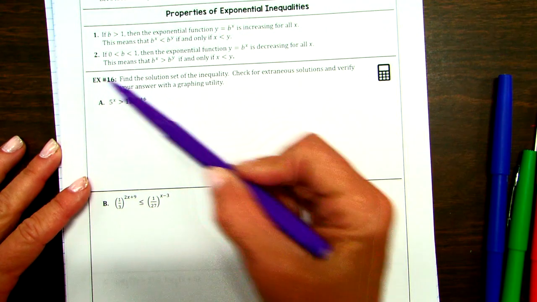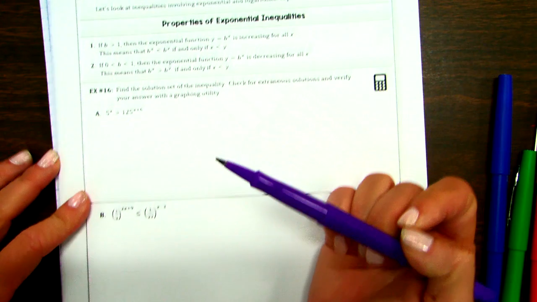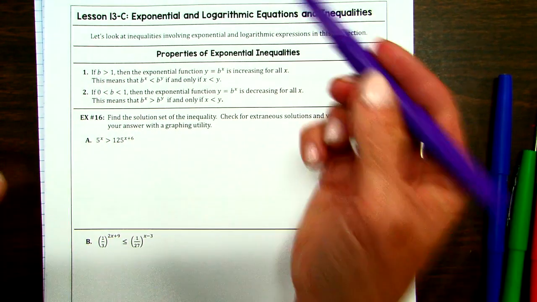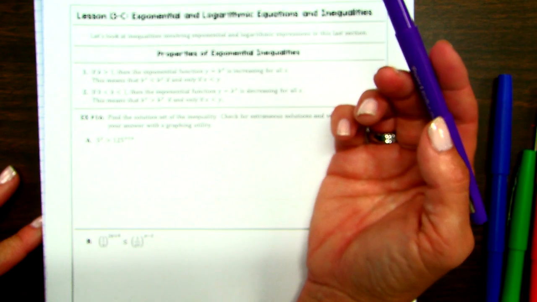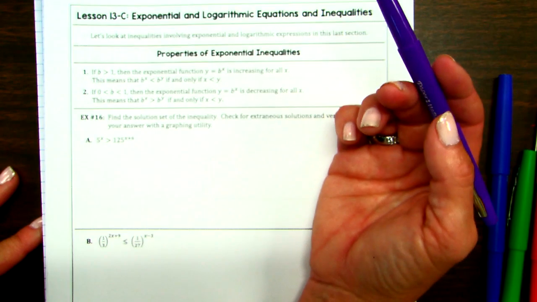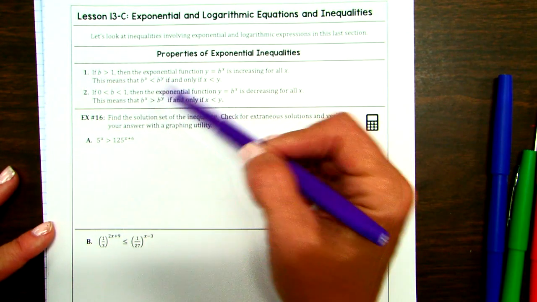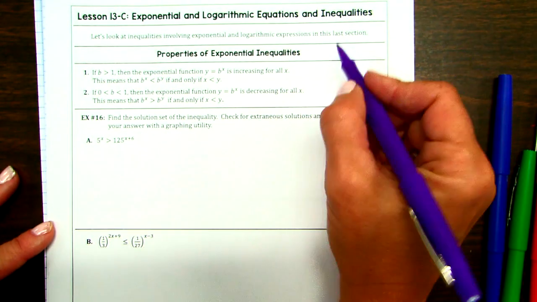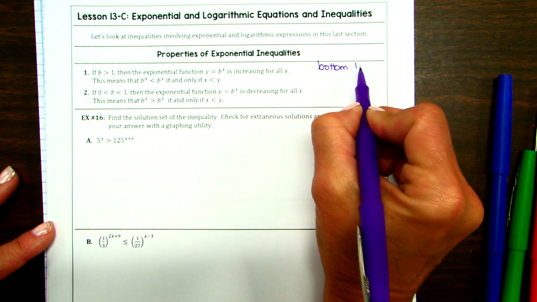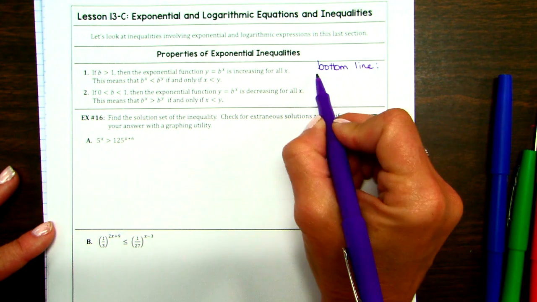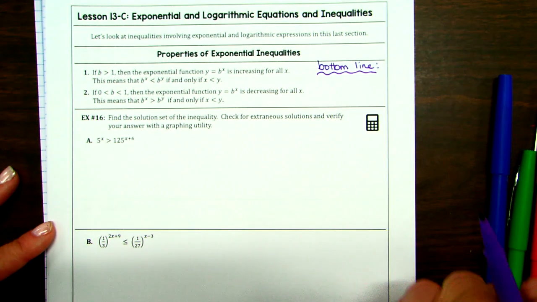This right here, these properties, if you want to take a second to read them, go ahead, but you might have a headache afterwards. I have read them and tried to think of how to explain them and talked to my friends at Eastlake and Palm Harbor, and we all decided we don't like the way those are worded. Let me put them in English for you. So the bottom line is what those two are saying. Really, really simple concept, okay?